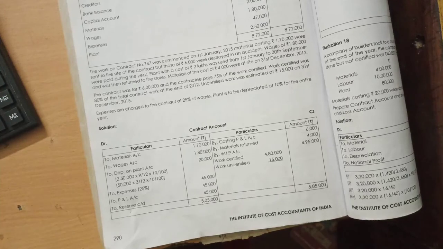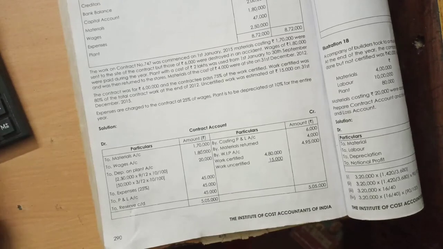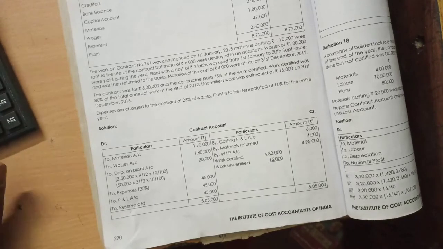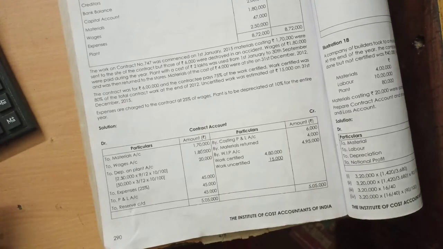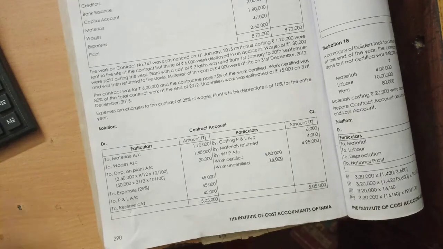Calculation of depreciation: 2 lakhs into 9 by 12 into 10 by 100. Out of 2 lakhs 50,000, the remaining is 50,000.